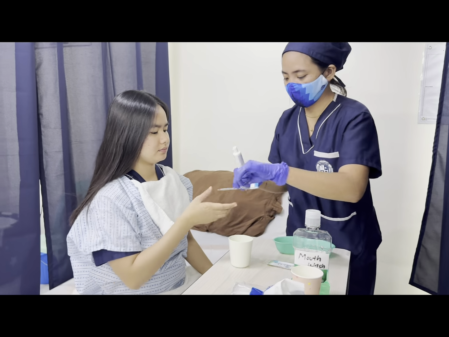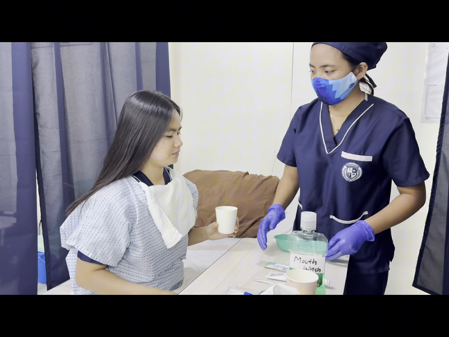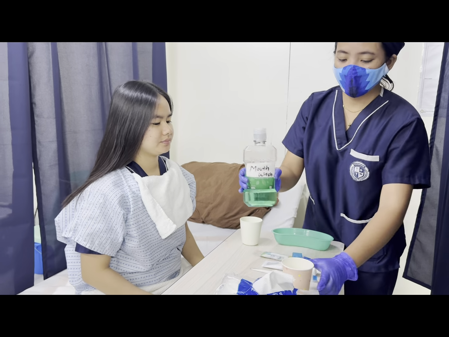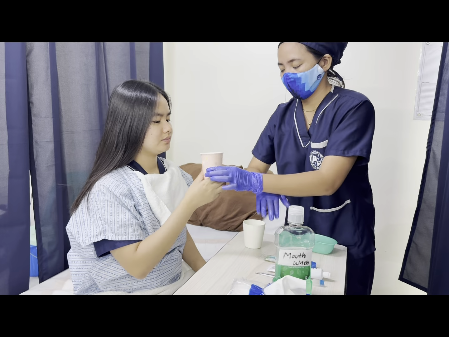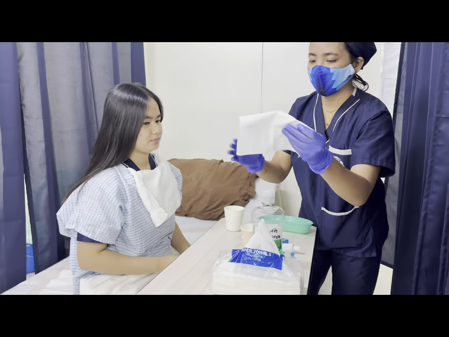Protect the patient's gown and bed with a towel. Remember, do not soil the patient's gown and beddings, for this will add discomfort to the patient. Assist the patient as necessary. Offer help to rinse the mouth. If help is not needed, leave him alone.